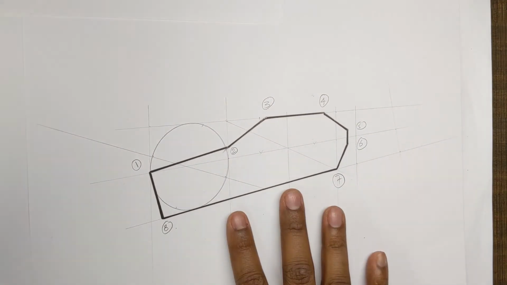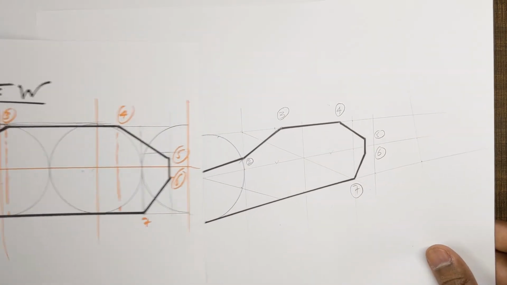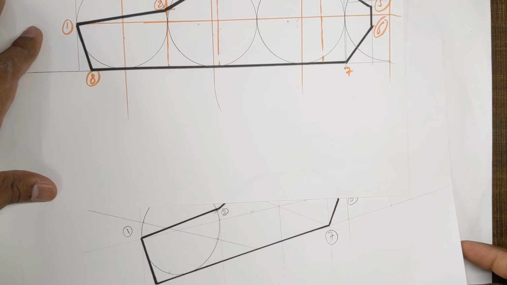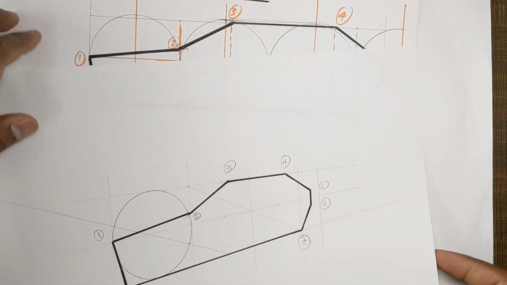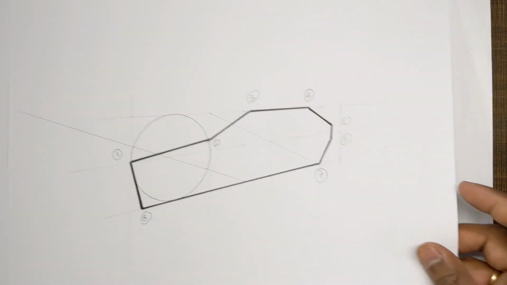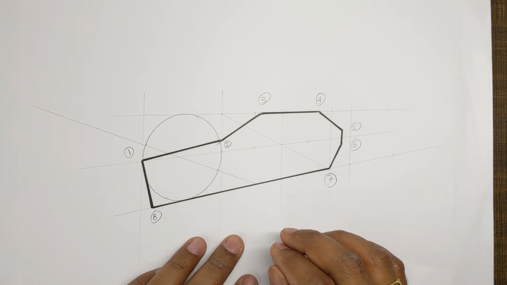So yeah, that's how your view is looking in perspective. I hope you can see both in the same frame. Anyway, so this is your side view, and this is how it is looking in a 2-point perspective view over here.